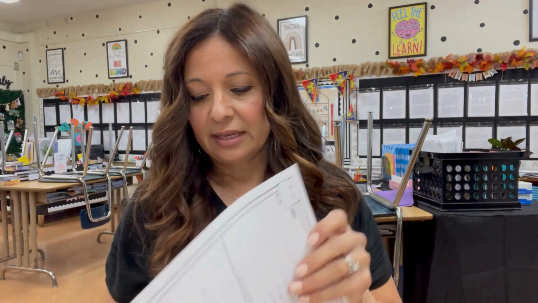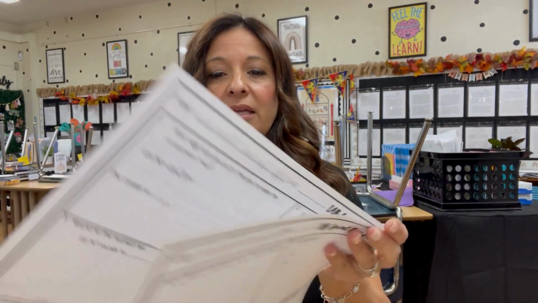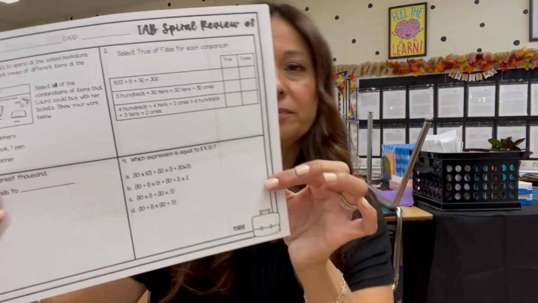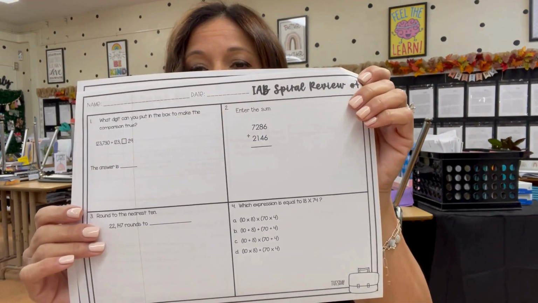So I've created this packet of review. And they're going to work on this together with their partner and have some conversations as to the responses that they have chosen.